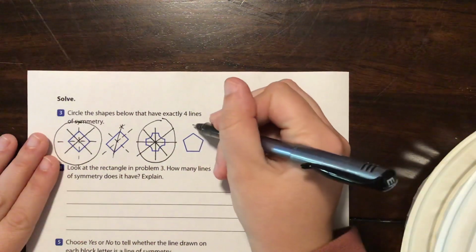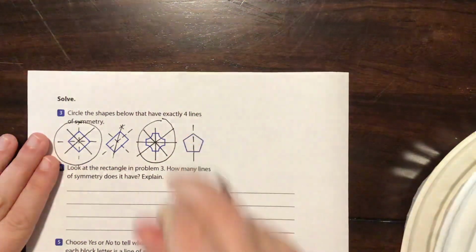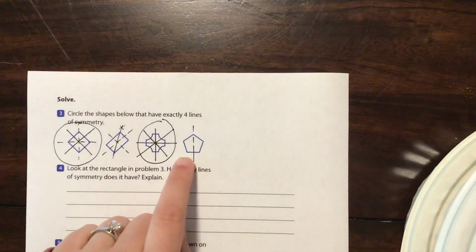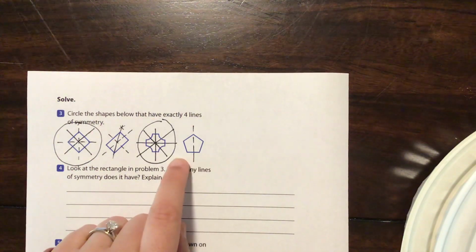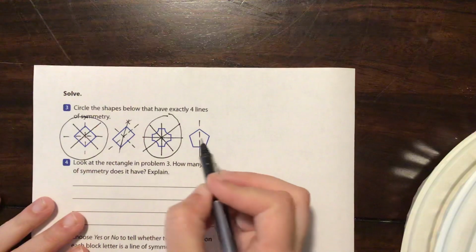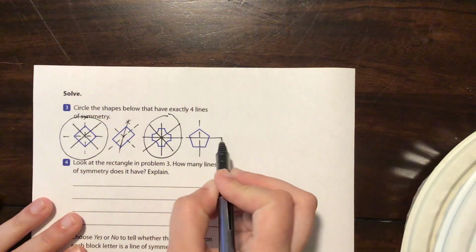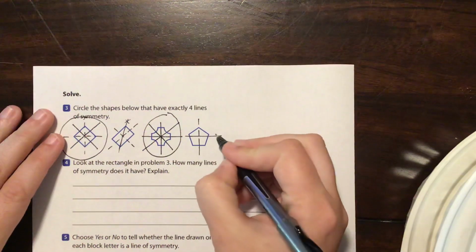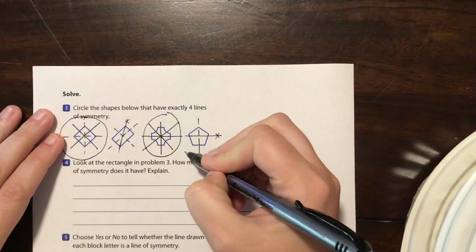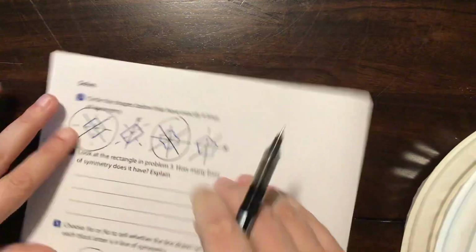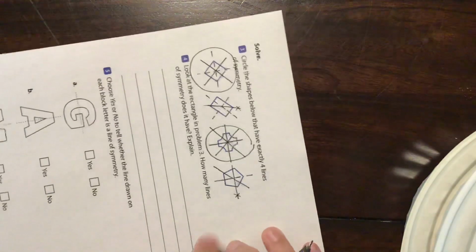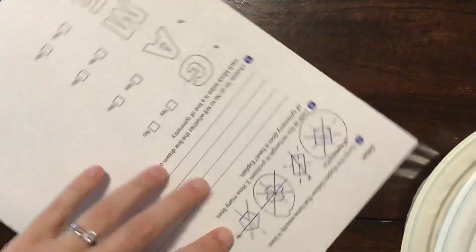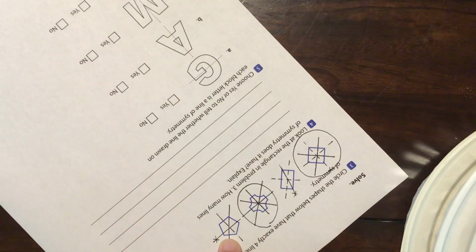For this last shape, if you were to fold it straight down the center, you can see that each side is the same, so that would be a line of symmetry. You wouldn't be able to fold it top to bottom. You can see the top does not match the bottom, so that is not a line of symmetry. And then diagonally, if you were to look at the shape in this direction, you can see diagonally you do have matching sides for this shape.